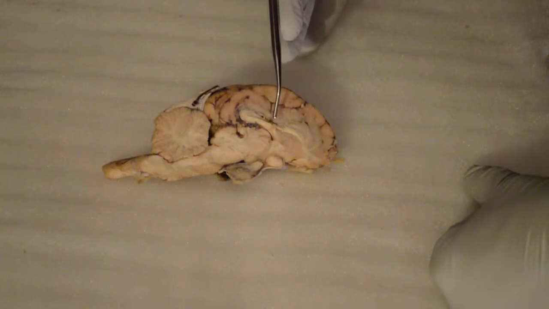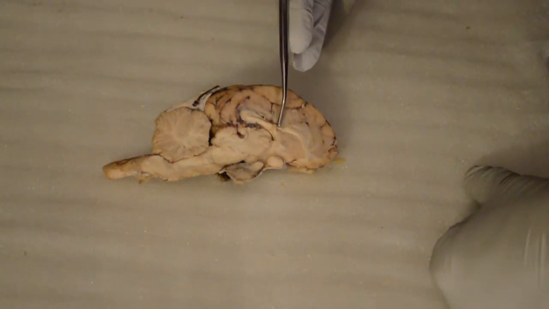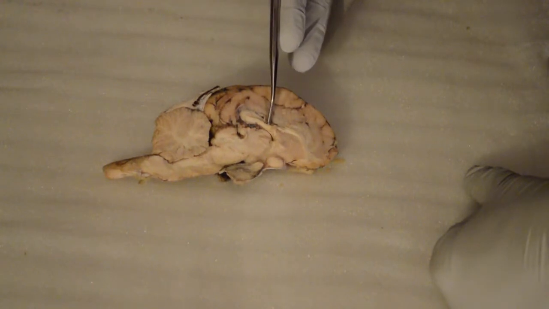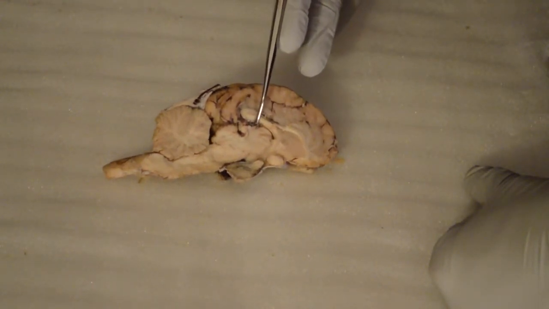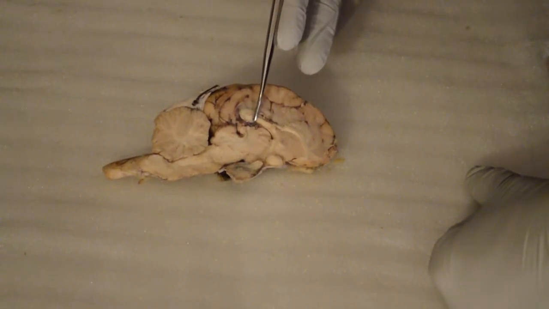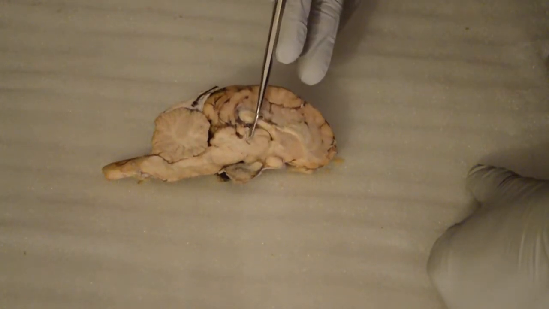This is going to be starting off with the corpus callosum, which is going to be at the top. Then it comes to the fornix at the bottom. Then we move into the lateral ventricle, which is right here. Then we go into the intermediate mass of the thalamus, which is actually right below it, right here. This is the thalamus region.